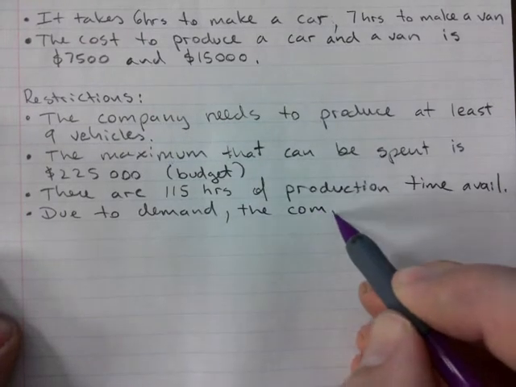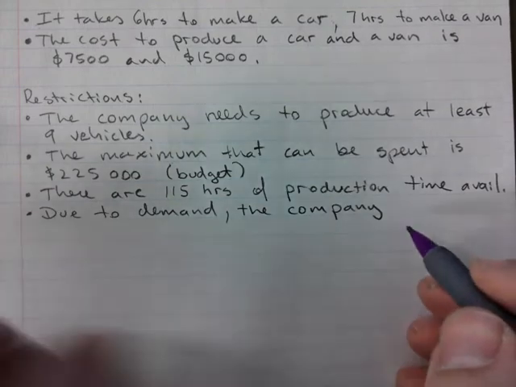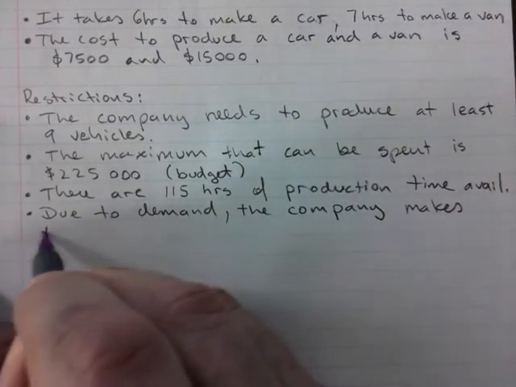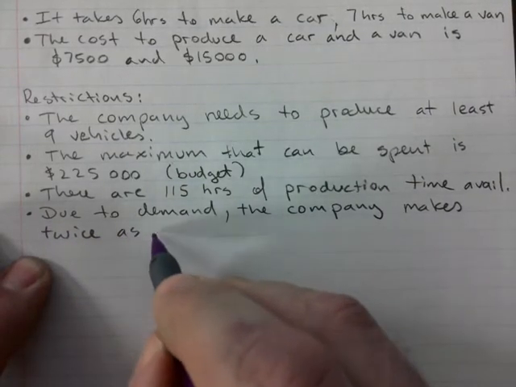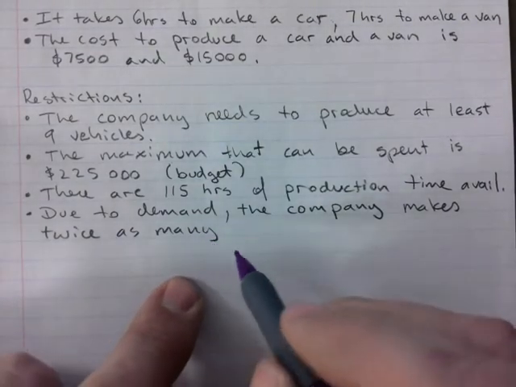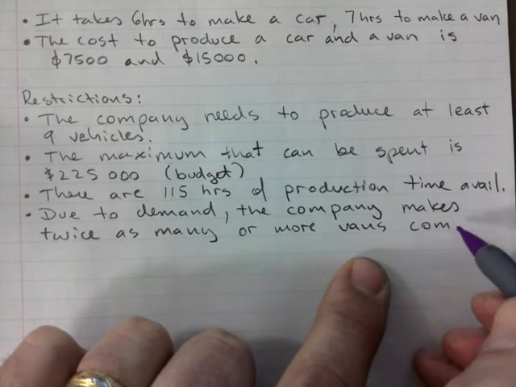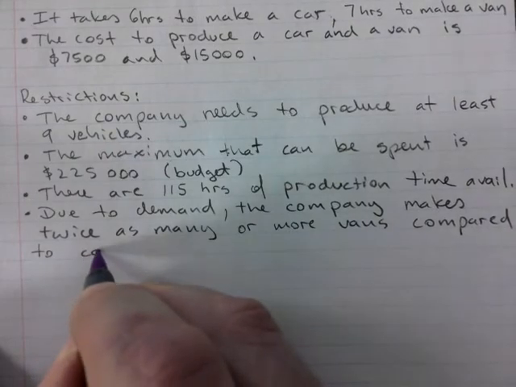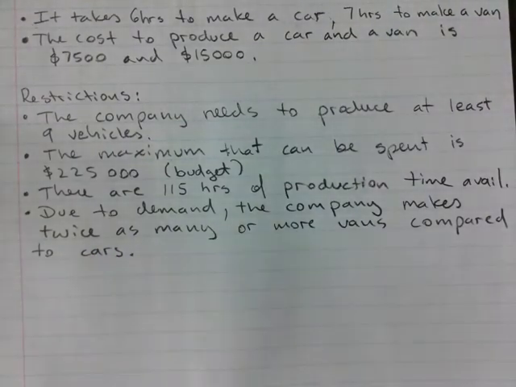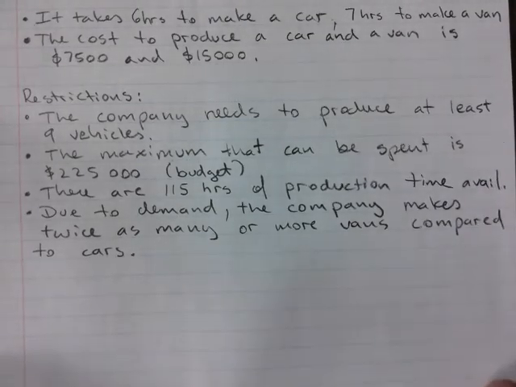the company, this one is a tougher cookie here. The company makes twice as many or more vans compared to cars. Yikes, right? It's okay. I'm going to guide you through it. When I do a course evaluation at the end of the semester, most students say, why do you always give us easy examples, and then when you assign, it gets too tough? So I think through the example, and I want to have enough in there that will guide you through almost any circumstance, any example that is thrown at you.